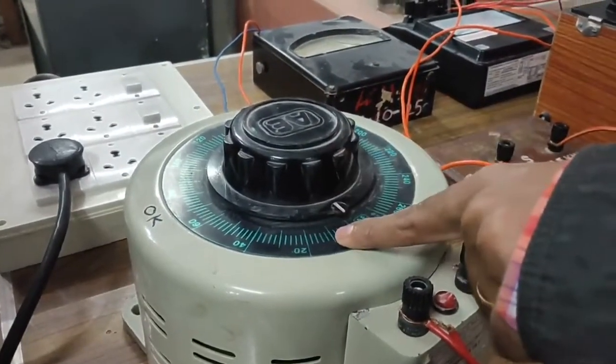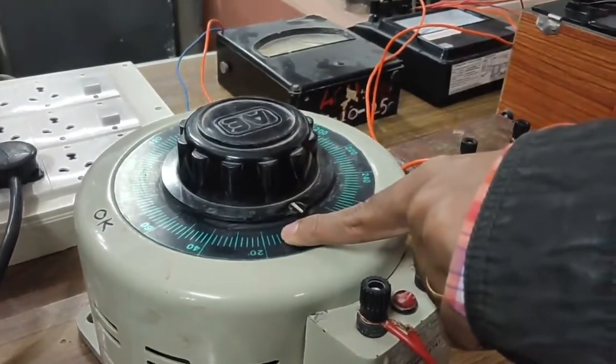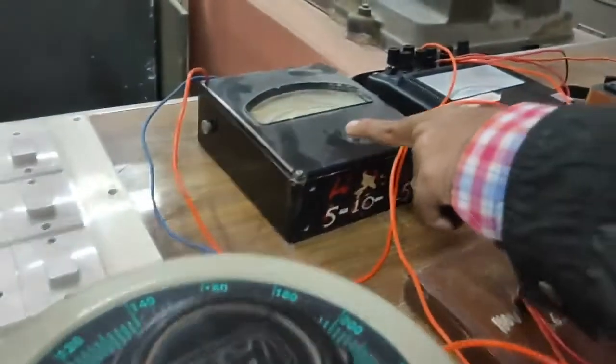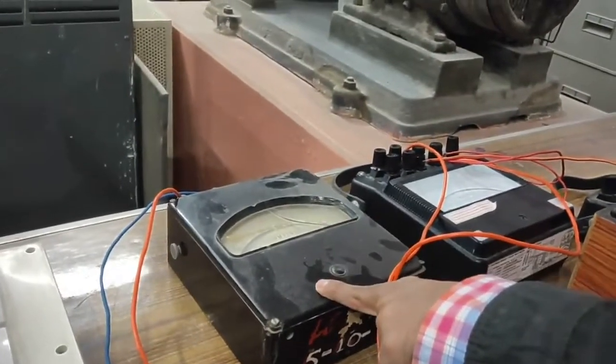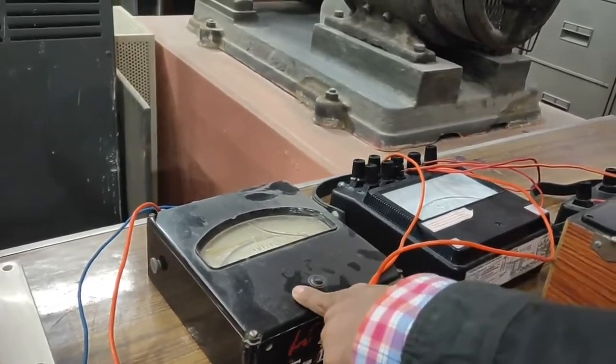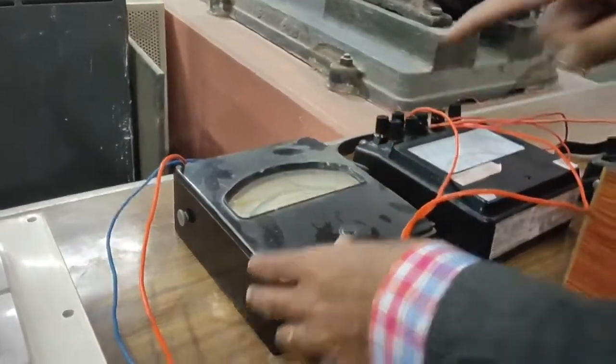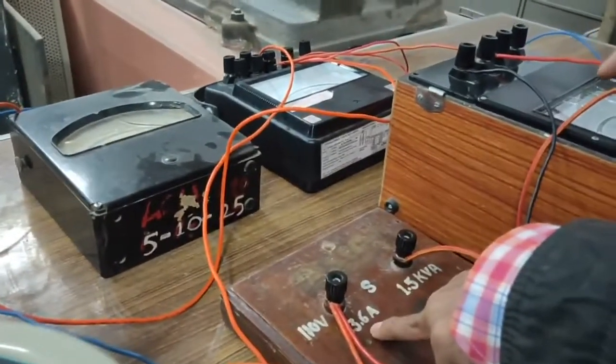We are using a variac for applying the voltage. Then we have a transformer which is connected here. The terminals have been brought out. Then on the primary side we have connected an ammeter of appropriate rating. We have connected it, as you can see, to 25 amperes because the rated current is 13.6 amperes.